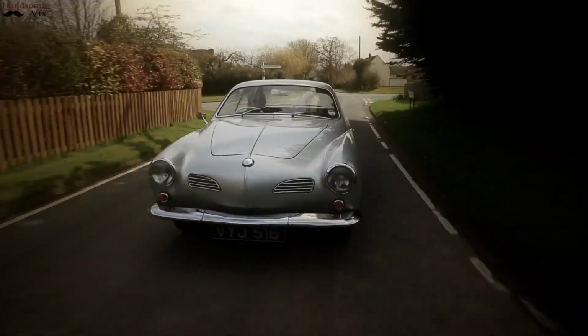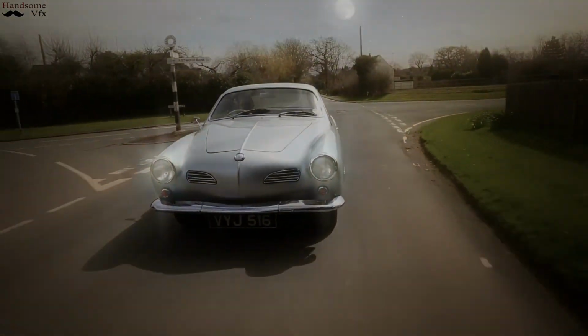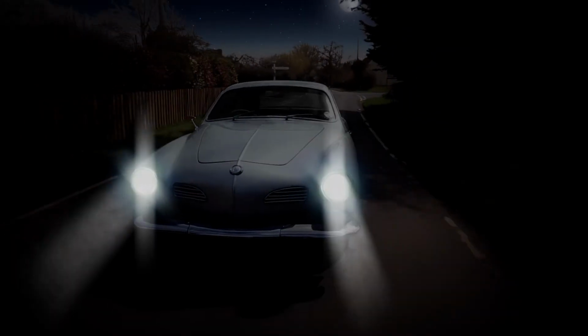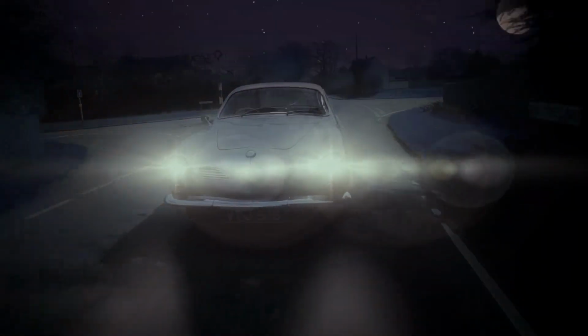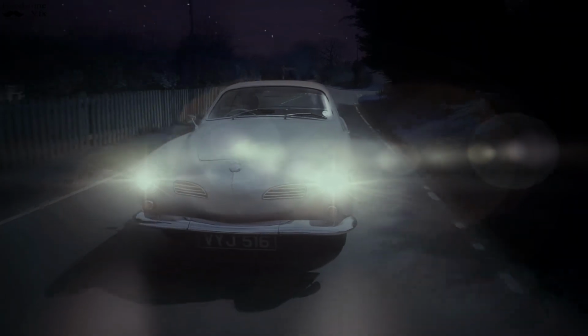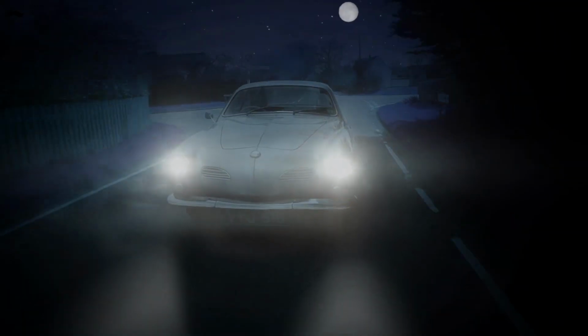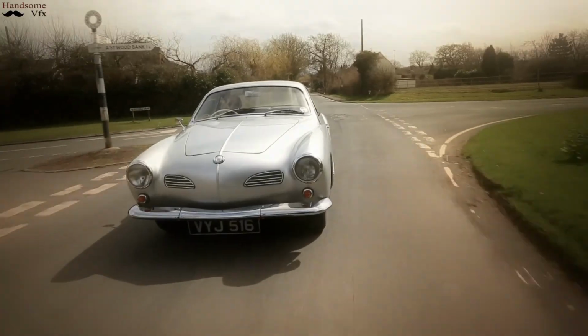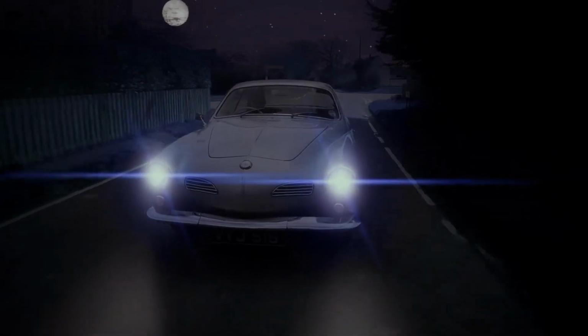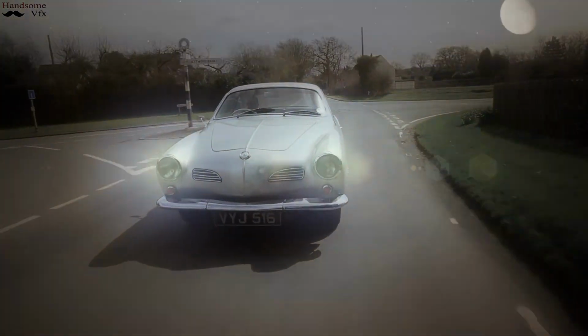So now you see how using Mocha Pro inside of After Effects with the native After Effects tools and the Sapphire 10 tools, you are able to do a quick day for night conversion with minimal roto and minimal tracking, even when there's occlusions and reflections, and even when you have to add new elements to the sky.